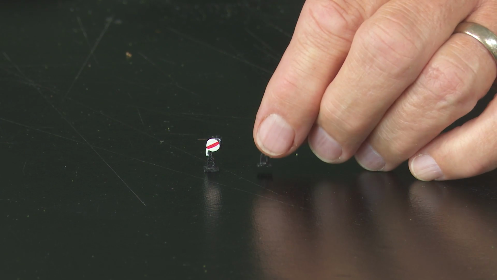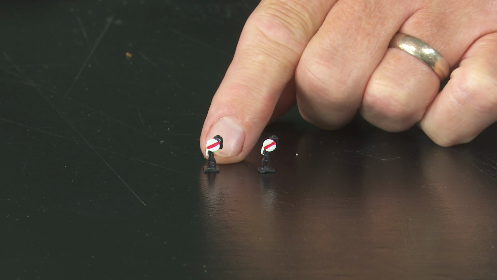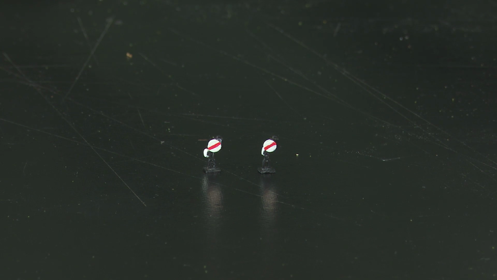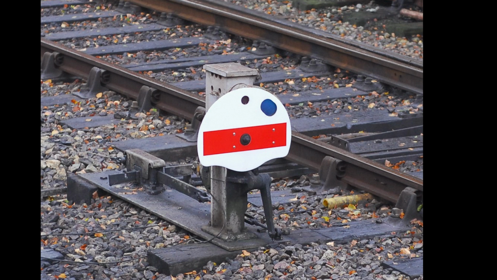And finally, before we jump forward in time, it's worth mentioning something called ground signals. And these exquisite little models, also made up by Ian, I think they're from Ratio, control the movements based around shunting. And they're operated again via the signal box with point rodding and cables and that kind of thing. And they allow shunting to take place on controlled sidings. And no layout would really be without these. However, I've yet to see any that can be operated.